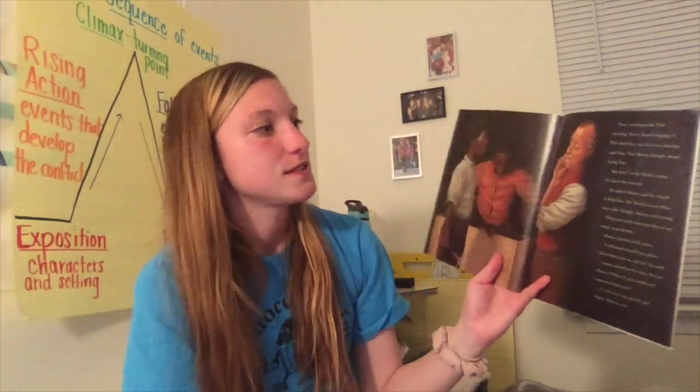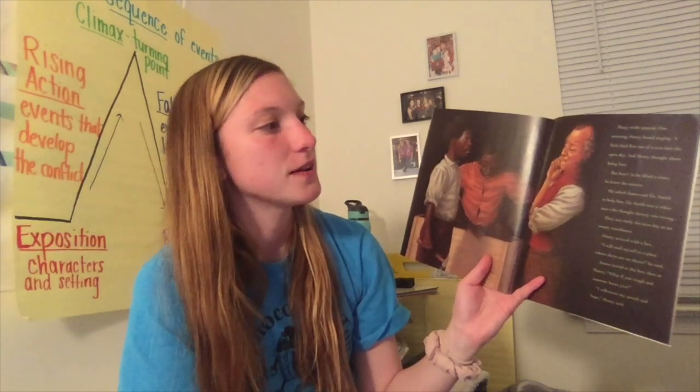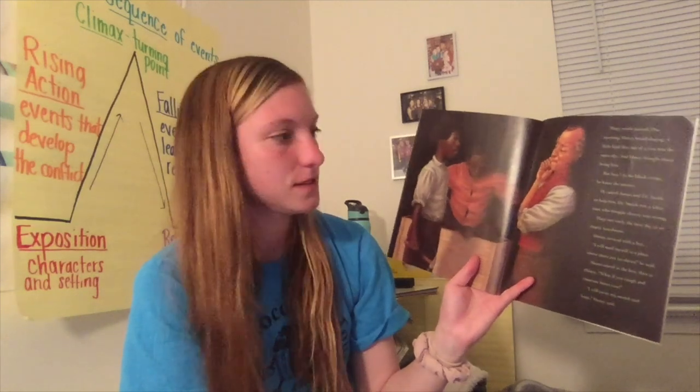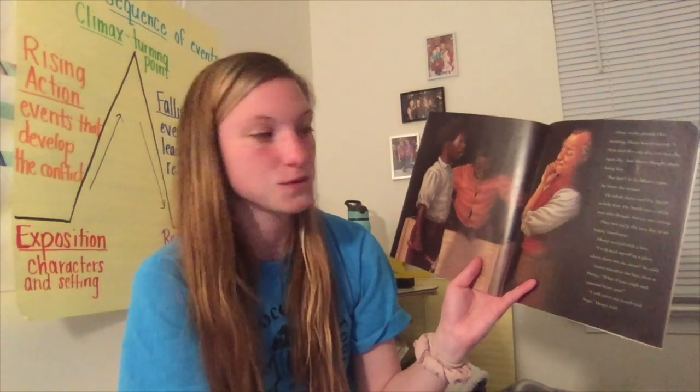Many weeks passed. One morning, Henry heard singing. A little bird flew out of a tree into the open sky, and Henry thought about being free. But how? As he lifted a crate, he knew the answer. He asked James and Dr. Smith to help him. Dr. Smith was a white man who thought slavery was wrong.